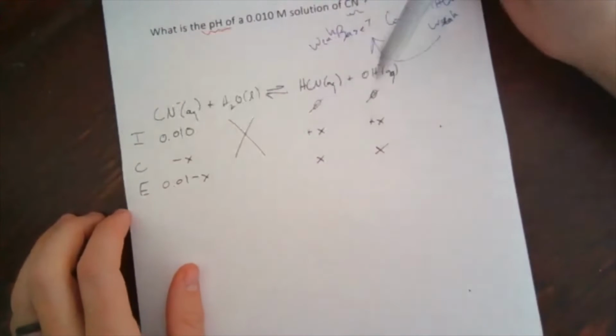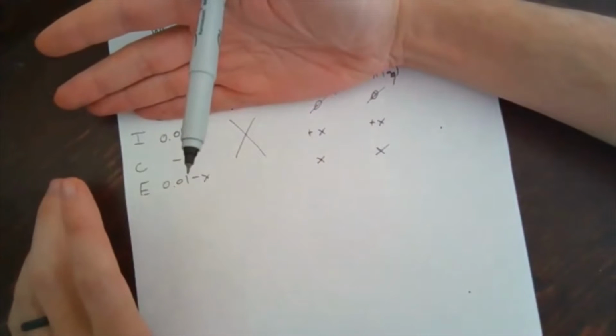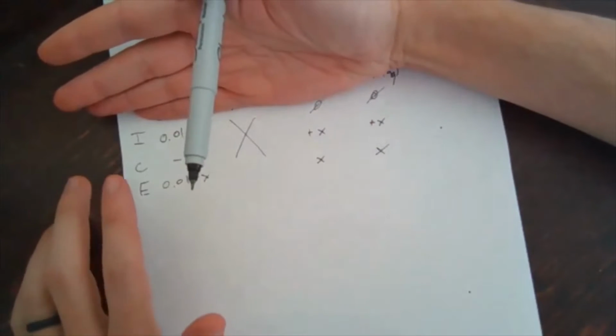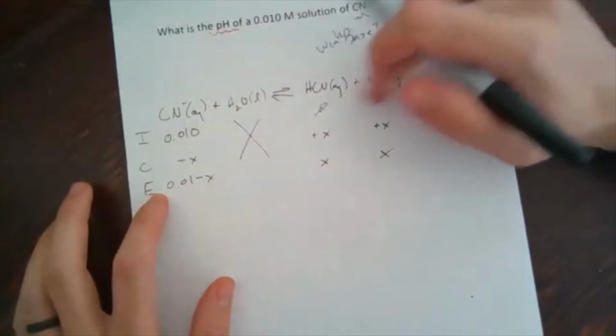So the ICE table, outside of what the reaction is, looks very identical to the weak acid ICE table. It's always the same idea. Initial concentration of acid or base. You always shift to the products. It's just going to be X's over there.